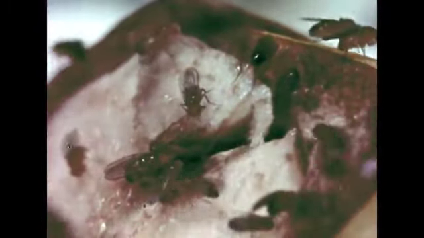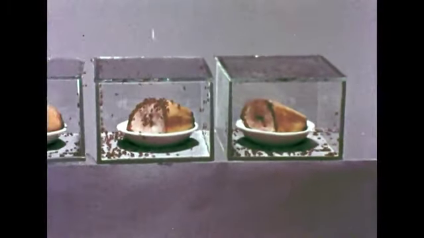We're going to perform some experiments to help us learn something about fruit flies and their environment. These 3 containers look the same, but let's compare the activity of the fruit flies in each box. In the middle box, the flies are quite active. In the left-hand container, there seems to be less activity. Do you think the conditions in the boxes are identical? What might cause differences in activity?